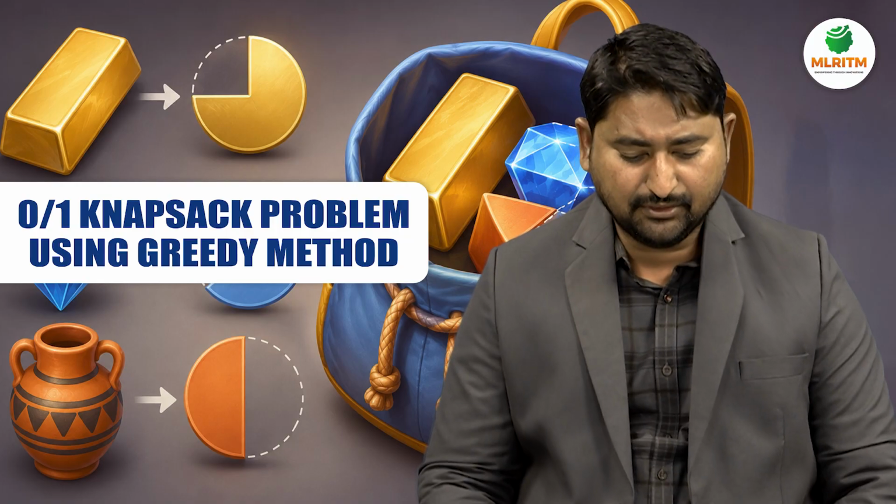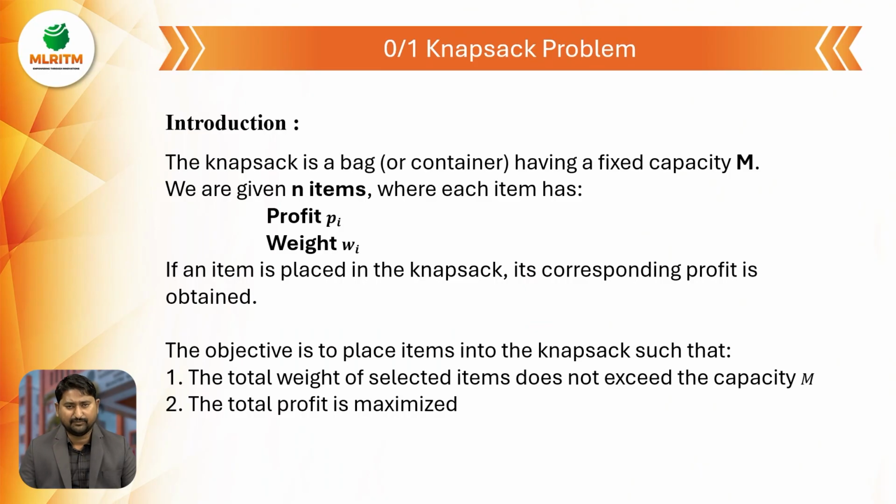Today we will discuss the 0/1 knapsack problem using the greedy method. The knapsack is nothing but a bag or container having a fixed capacity M. We are given n items, and each item has some profit and weight available. Each profit is denoted by P and the respective weight is W.